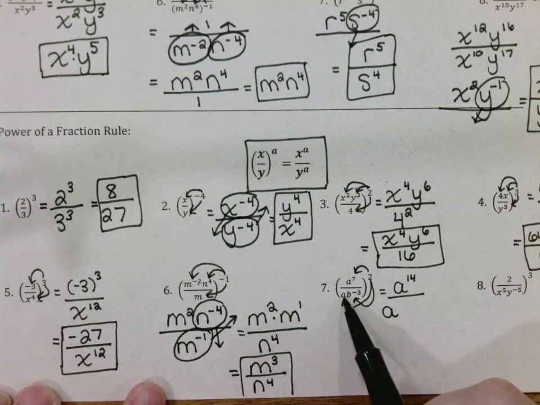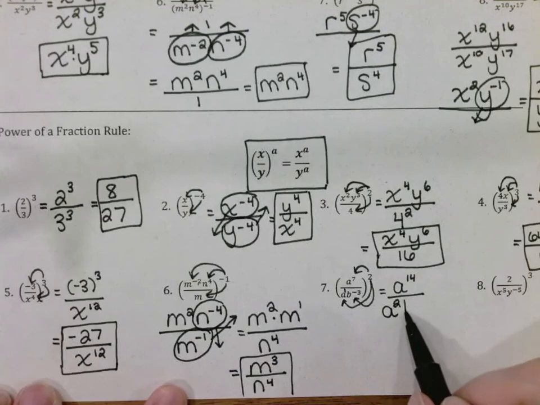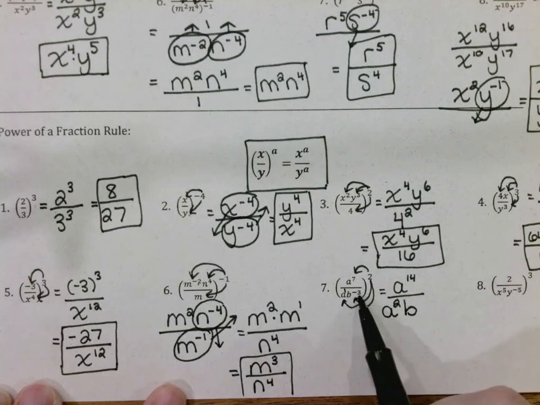Because technically this a right here has an exponent of 1 when we don't see anything. And so 1 times 2 gives us that 2. And then b to the negative 6, right? Negative 3 times 2 gives us negative 6.